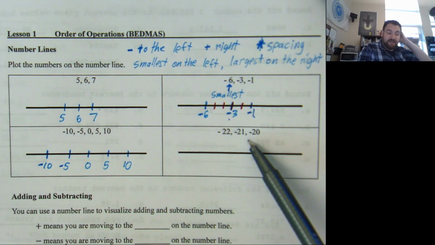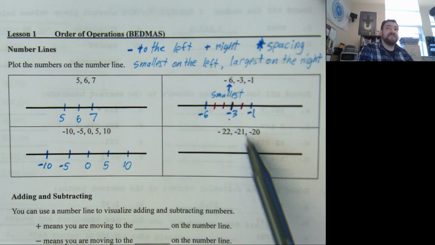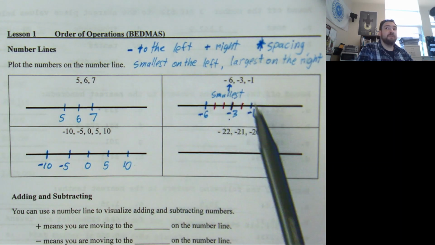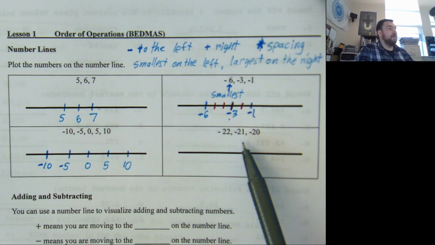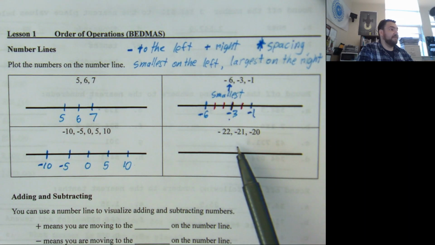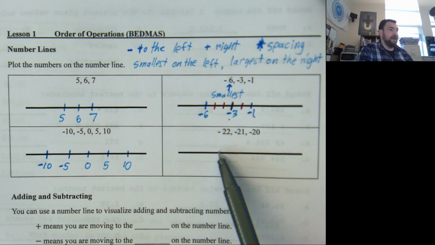And then this last one here, this one is going to be very similar to my first two. Where am I starting at on my number line?